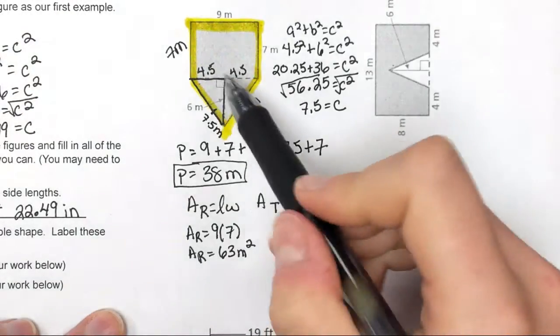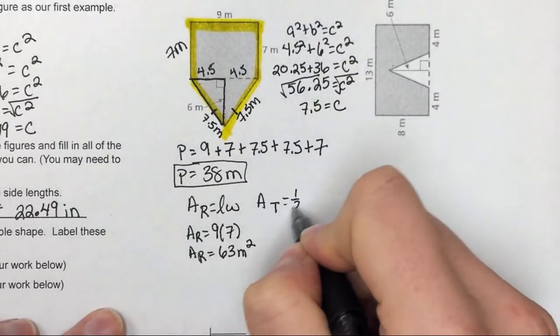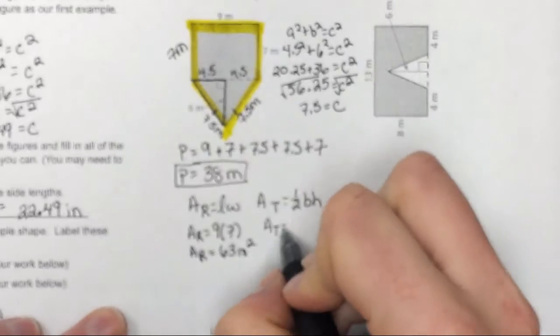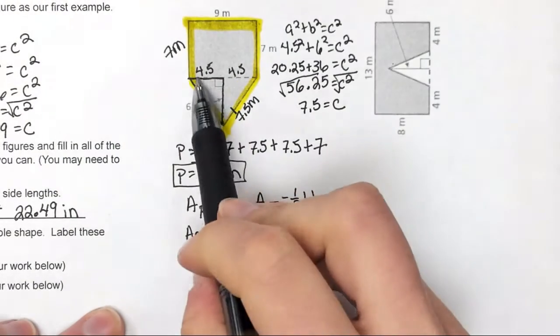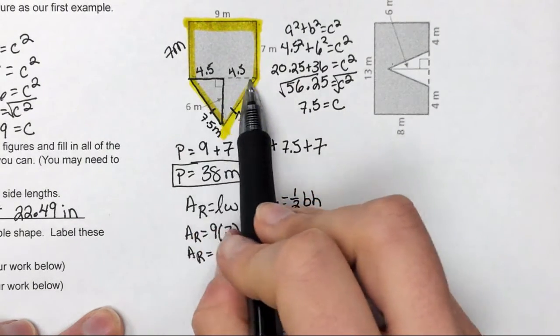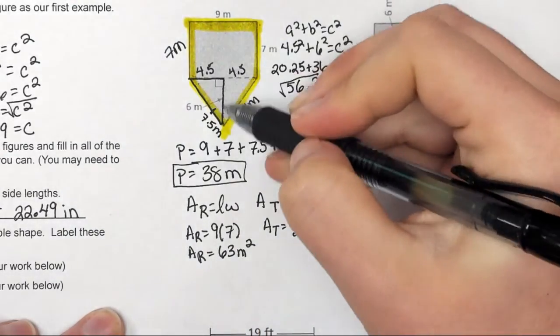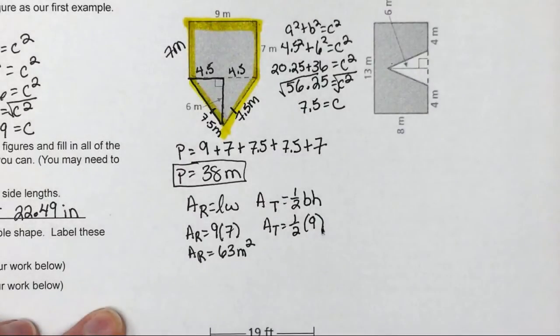Area of the triangle, formula is 1/2 base times height. So we have 1/2. Base of the triangle is all the way across. So that's going to be 9. Height of the triangle, from the bottom to the highest point, is going to be 6.